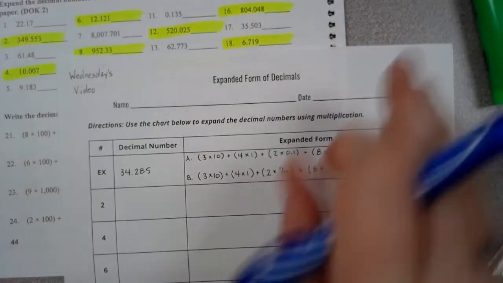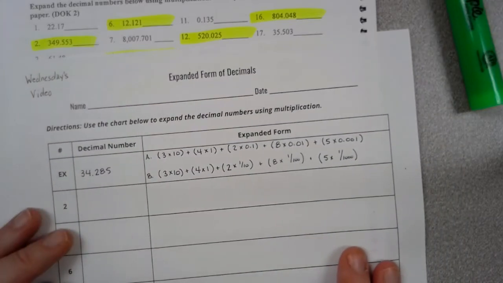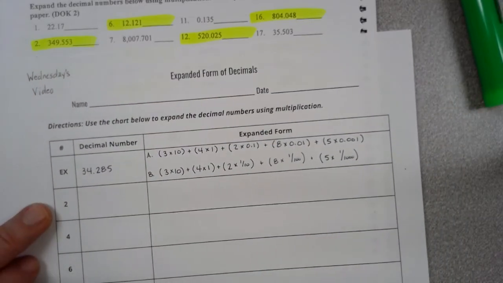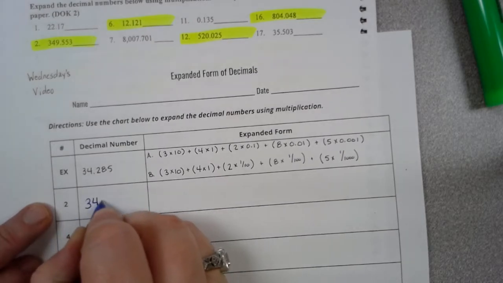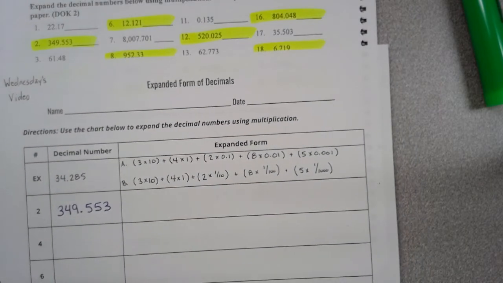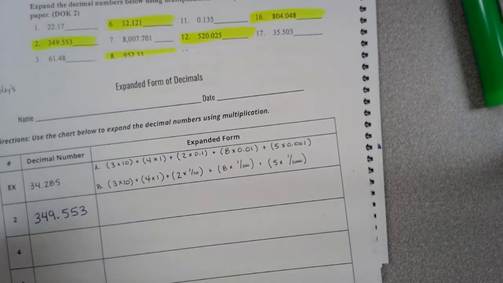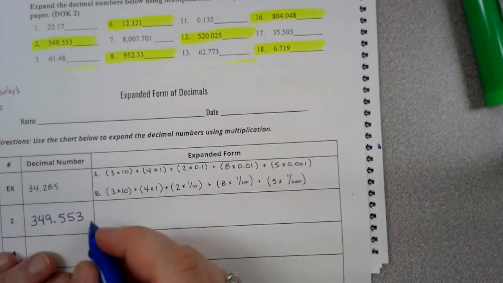And we can do this. Okay, so what you have to do is, like for number 2 right here, write down the number 349 and 553 thousandths. Okay, so I'm just going to come right over here. I'm going to choose to do, let's just do A because we're doing the first one.